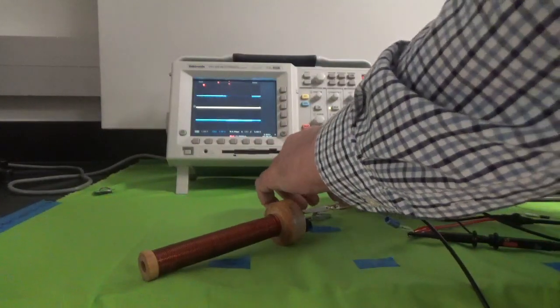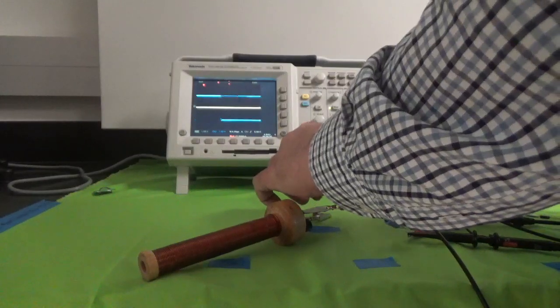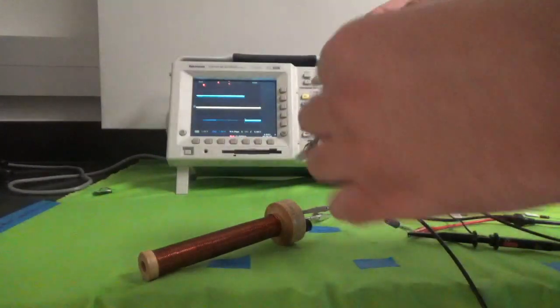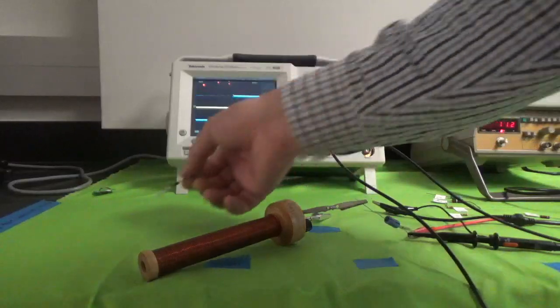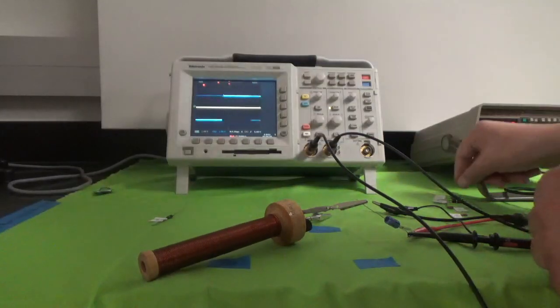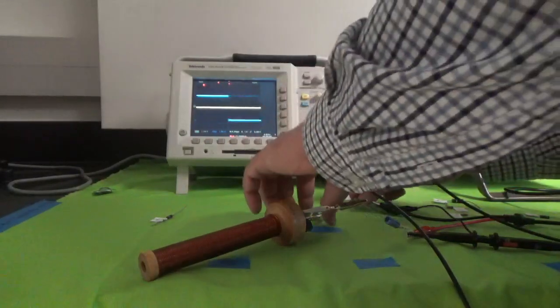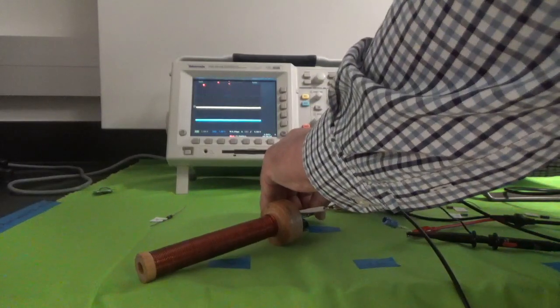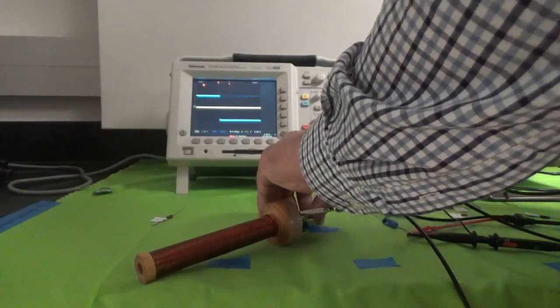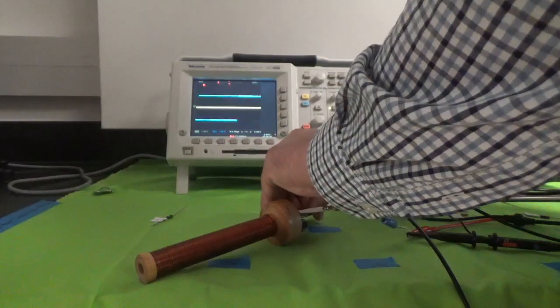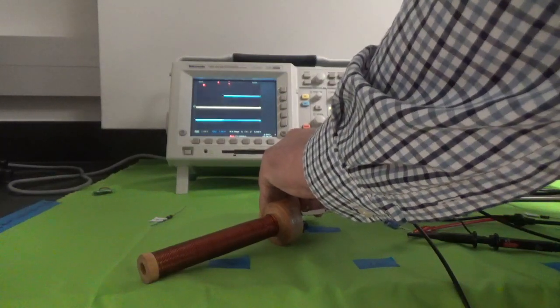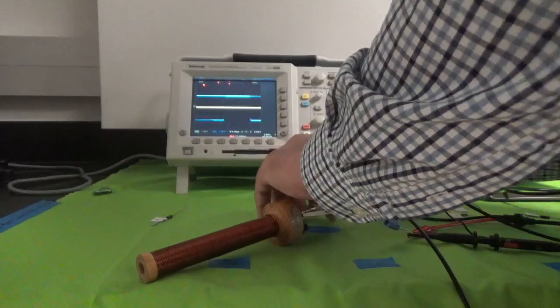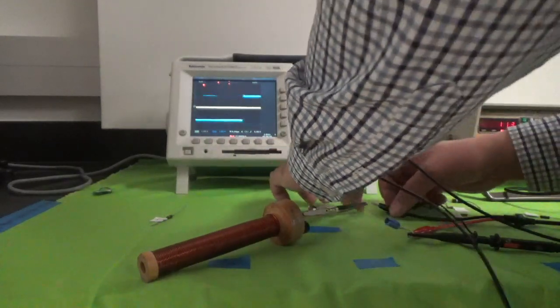So now I will remove the 1 mega that we have in the circuit, and then use 10 kilo ohm. So let's see what will happen with 10 kilo ohm.